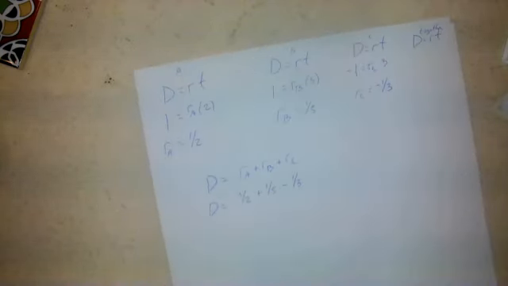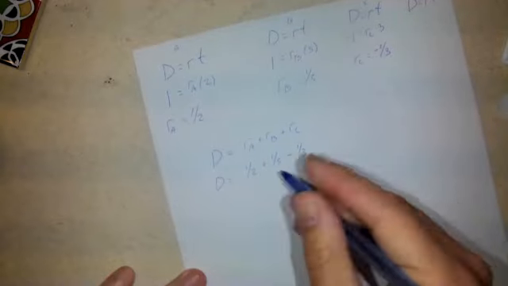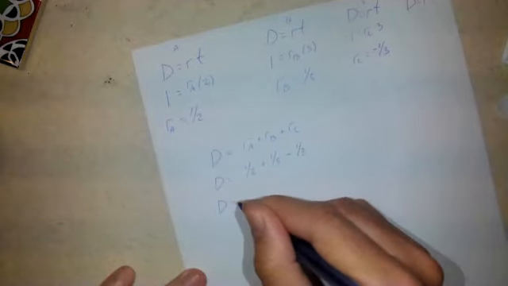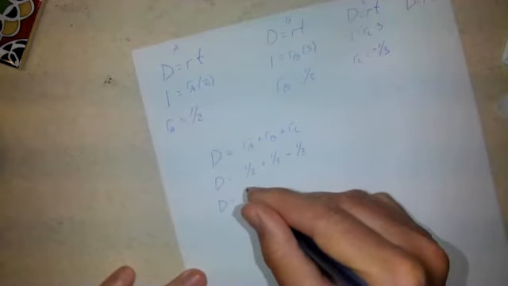Okay. The common denominator between 2, 5, and 3, they're all relatively prime, so I'm just going to have to multiply them all together, which is 30.